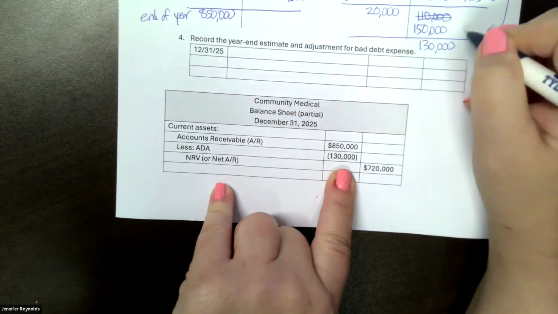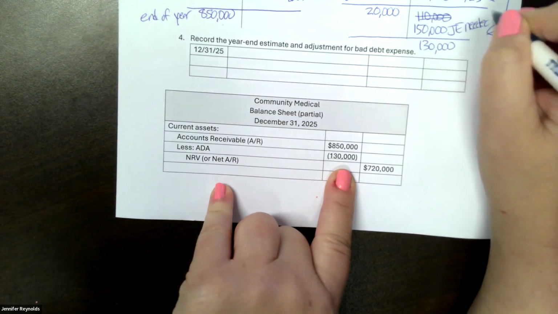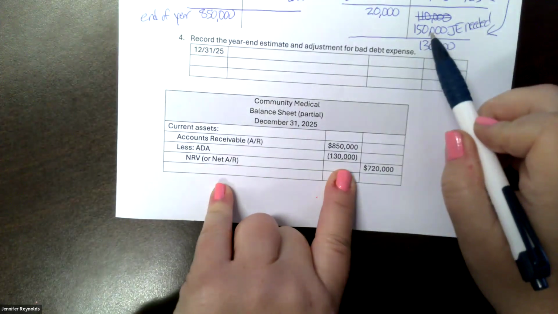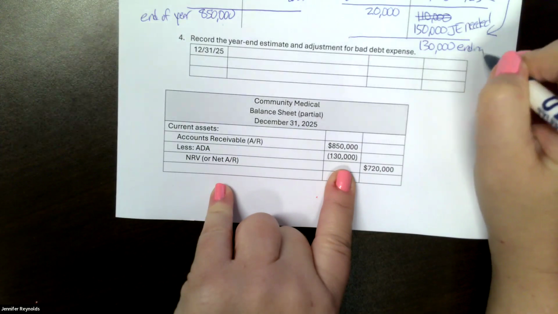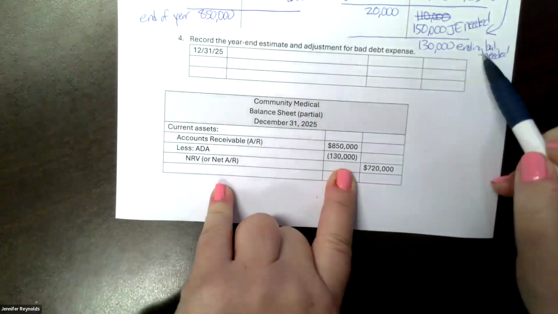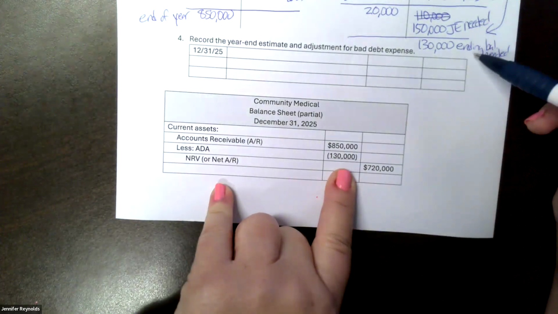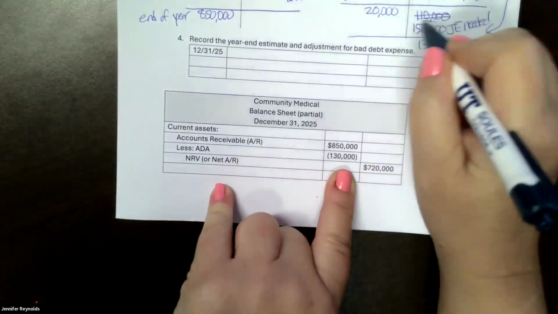That's 150,000. So I need a journal entry of 150,000 this year to let me end with what I really think I'm not going to collect. 150 minus 20 is 130.